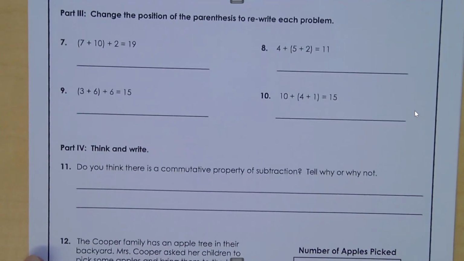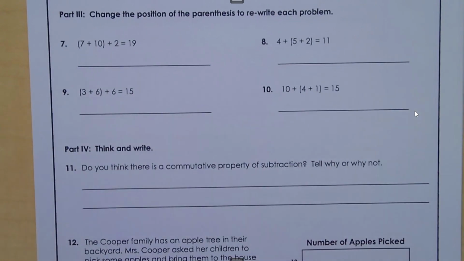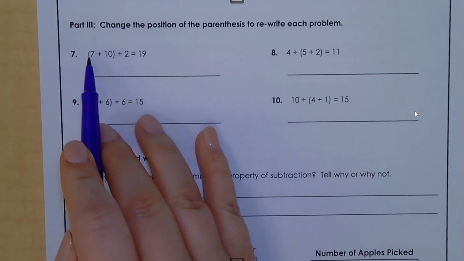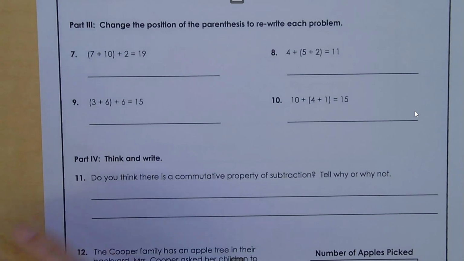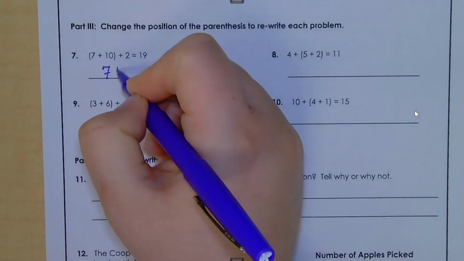Change the position of the parentheses to rewrite each problem. Okay, hopefully you already recognize that we are doing the associative property of addition on this problem. So all we're going to do is move the parentheses. Now the easiest way I think to do this is just go ahead and rewrite the numbers.